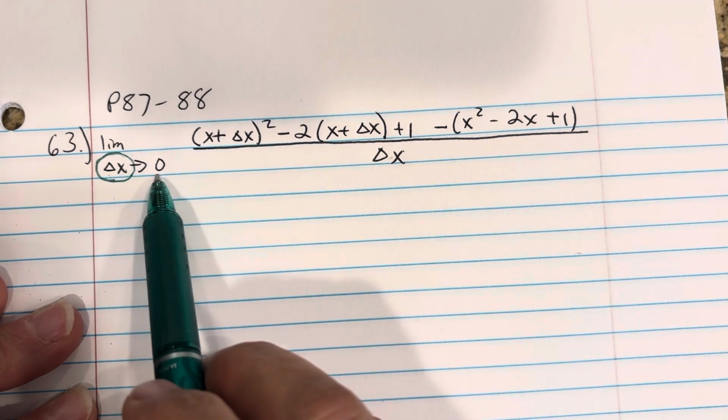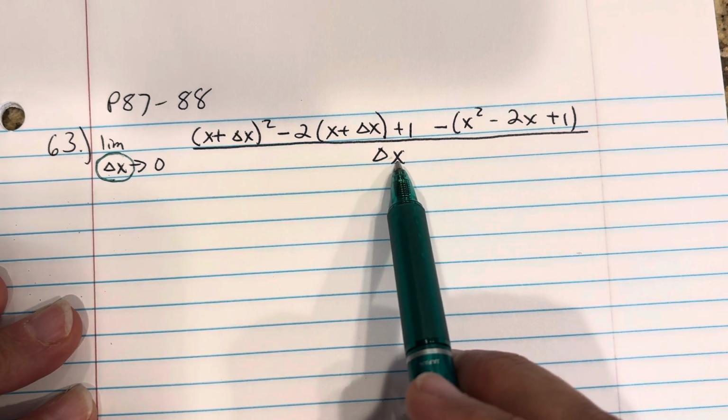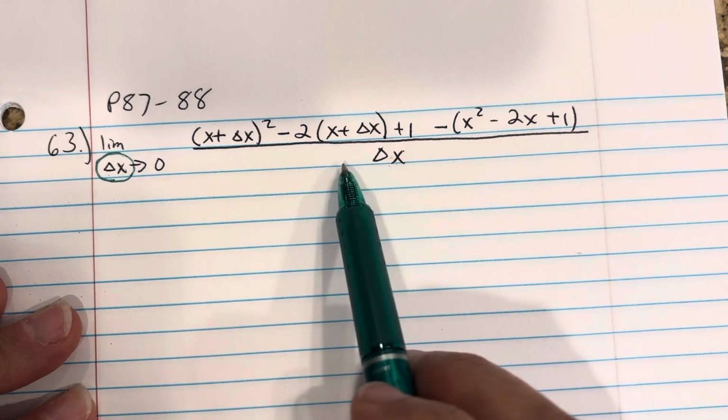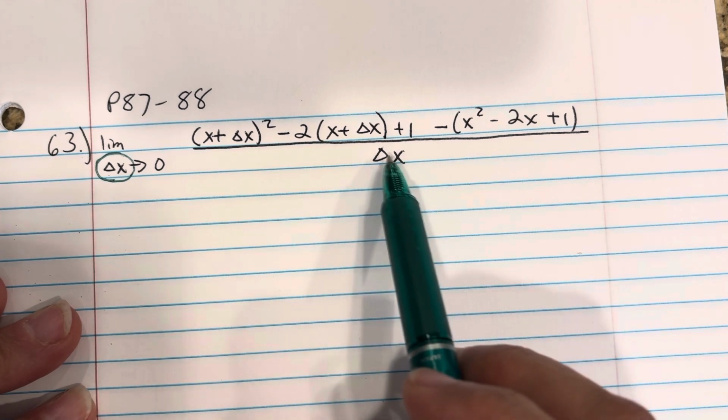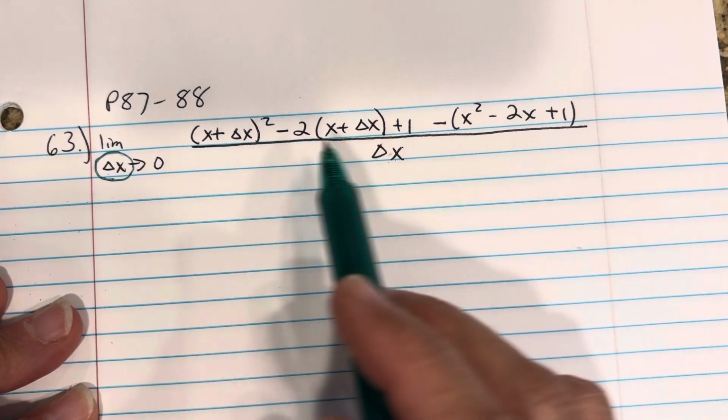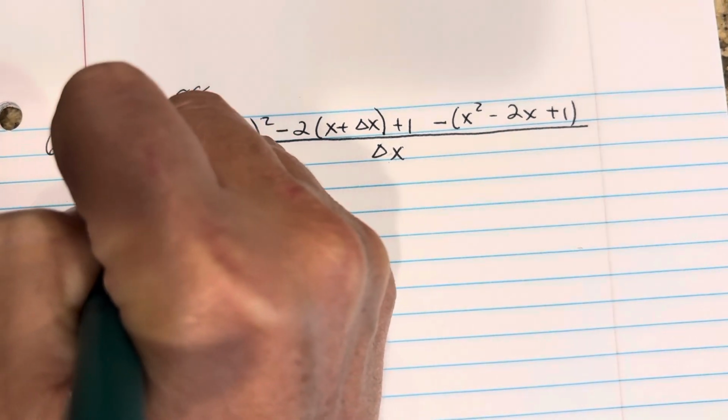If I wanted to try direct substitution with this limit, if I tried to substitute 0, obviously dividing by 0 is going to lead to a limit that is not defined. So let's see if we can simplify the numerator down to something that can help us evaluate the limit.